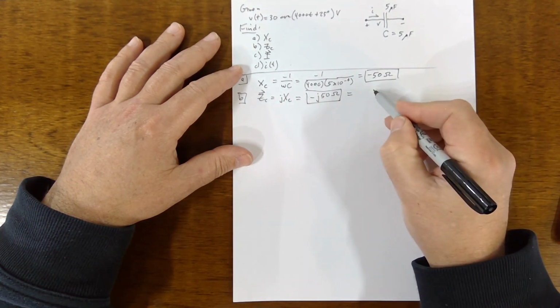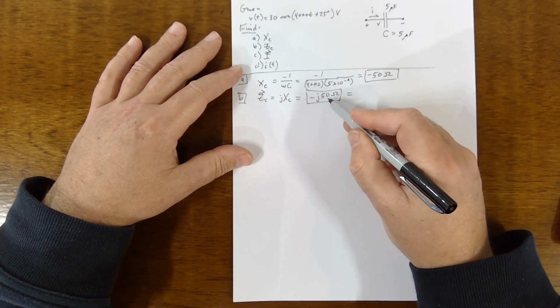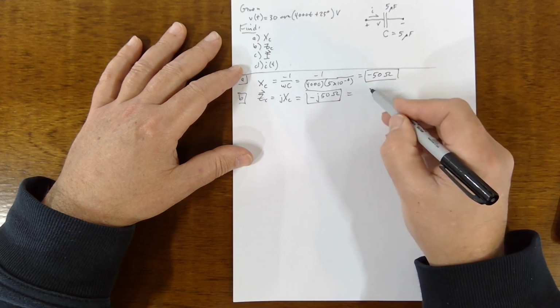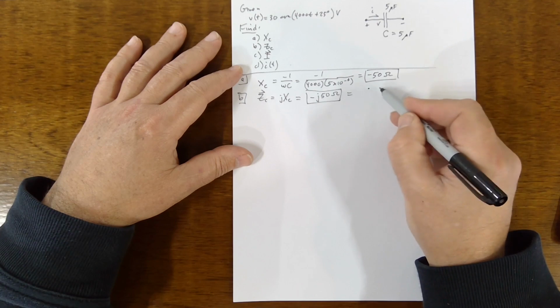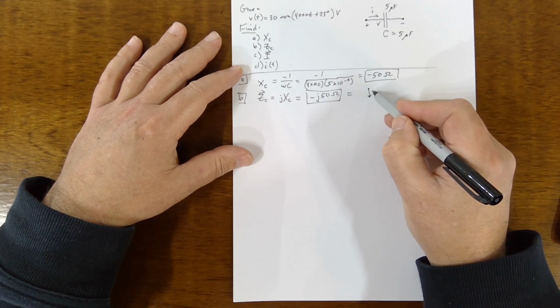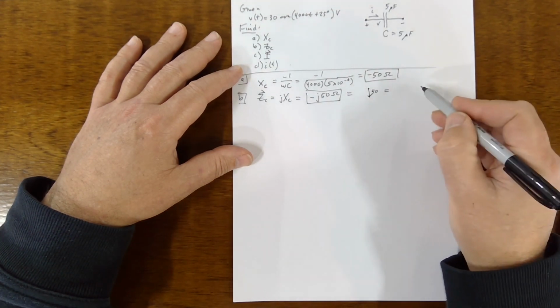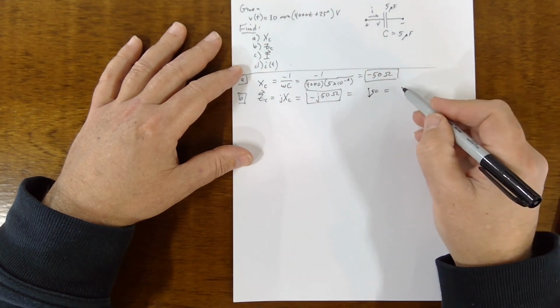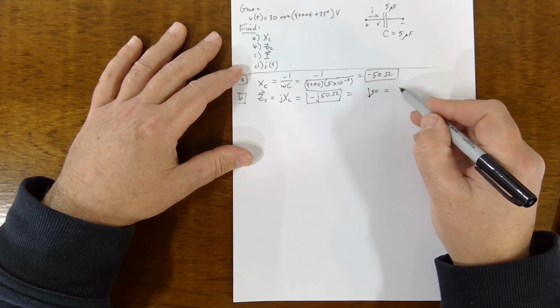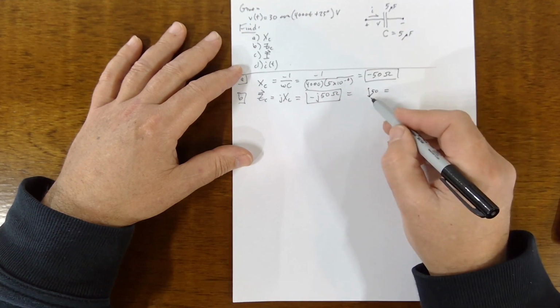If you looked at it as a phasor diagram in rectangular, X is 0, so there's no real component. There's just this imaginary component going straight down at 50. So minus is down at 50. This is a rectangular phasor.